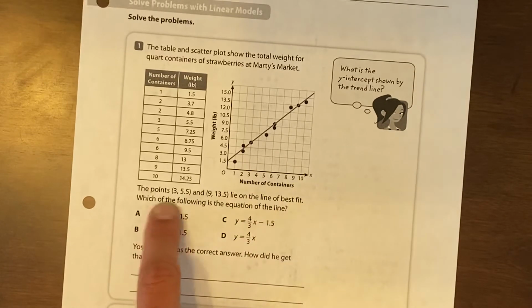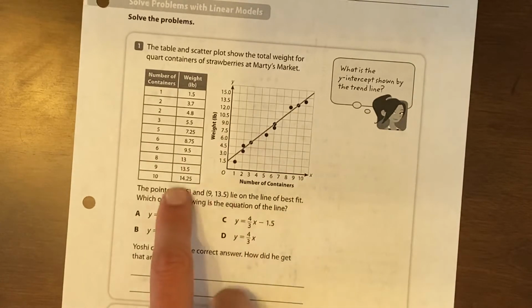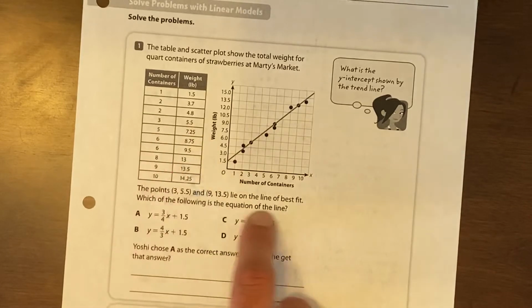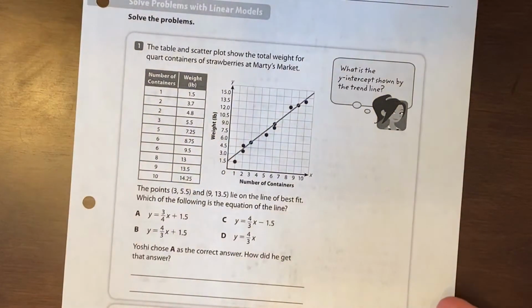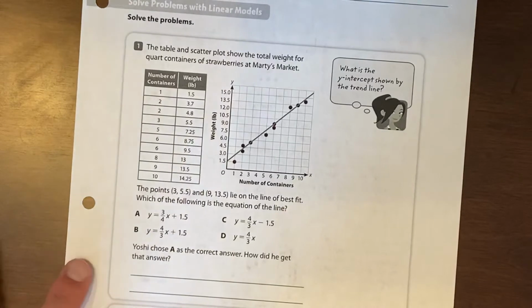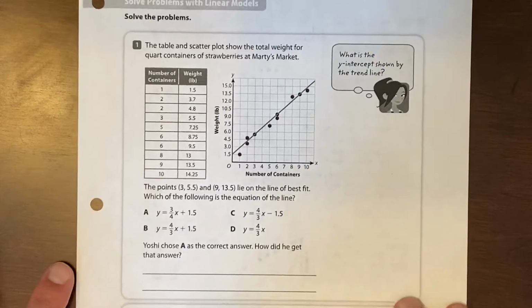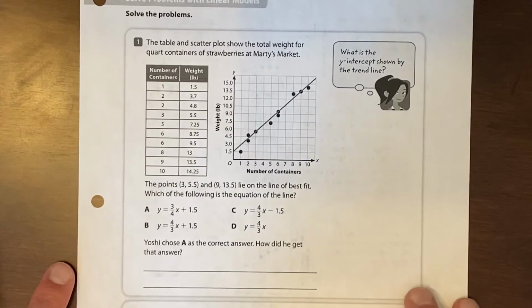Notice that these are actually part of our data set, right? But we said that our line doesn't necessarily have to go through any points that are on our scatter plot. In this case, the line does. It doesn't have to, but it can, all right? So now they want us to write the actual equation of the line.